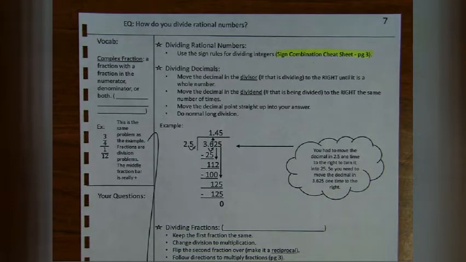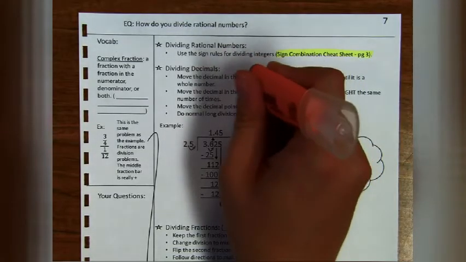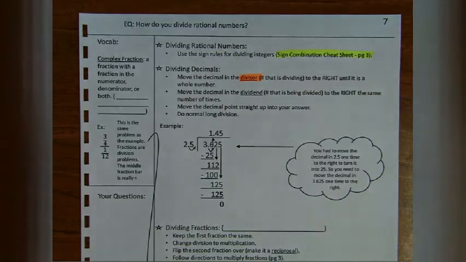Okay, so now we're going to talk about dividing decimals. So the first thing that you guys are going to do when you have to divide with decimals is that you guys are going to move the decimal in the divisor to the right until it is a whole number. Okay, so divisor is a vocab word. Basically, it means the number that is doing the dividing.